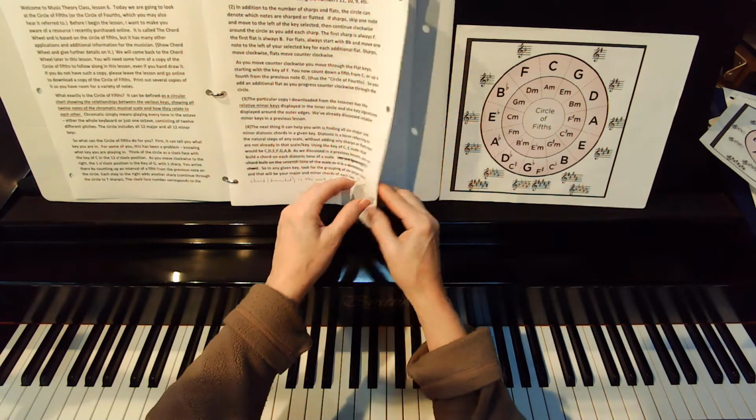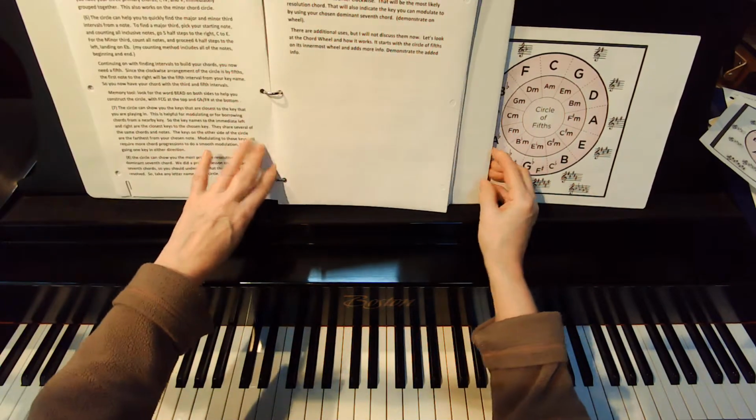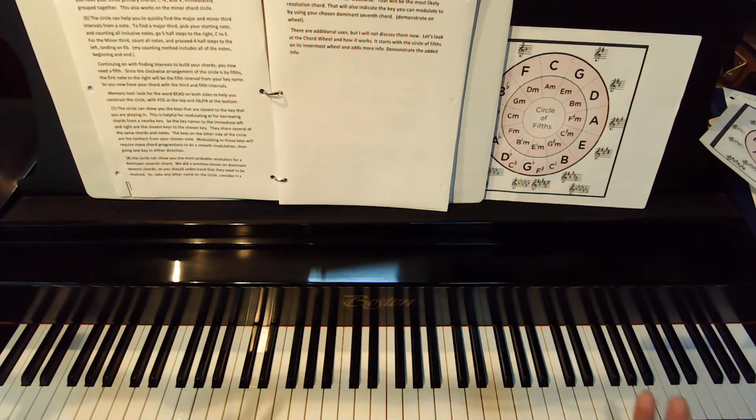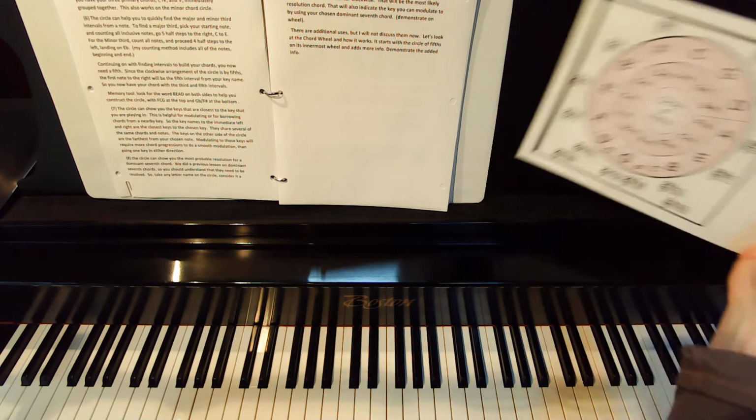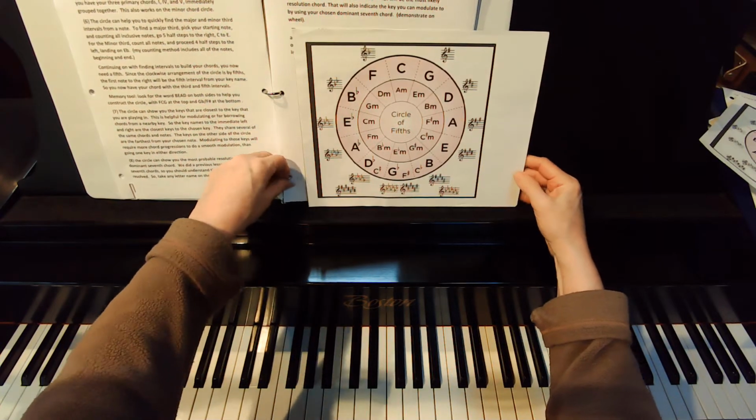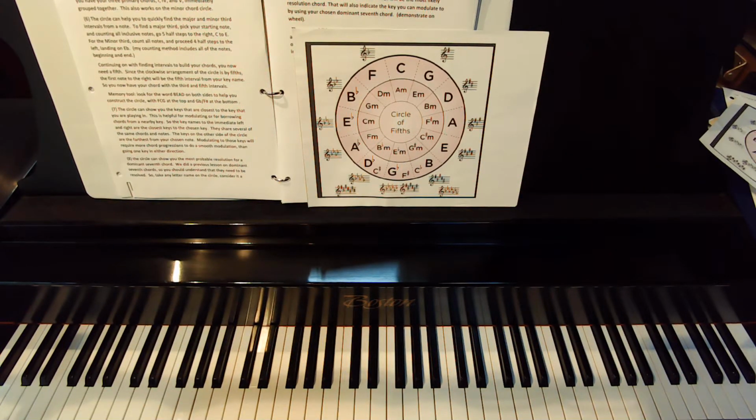Okay, so another thing that this circle will do, I mean, you might find it's easier just to do this yourself than figure it out in the circle of fifths, but it will quickly help you find your major and minor intervals from any given note if you're confused about what they are. Now remember, my method of counting included all of the notes, and I always told you that a major third uses 5 notes, or 5 semitones, from beginning to end, and a minor third uses 4.